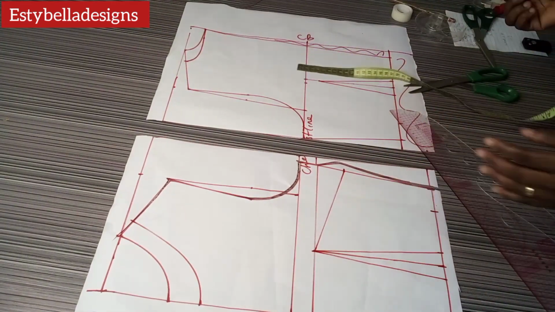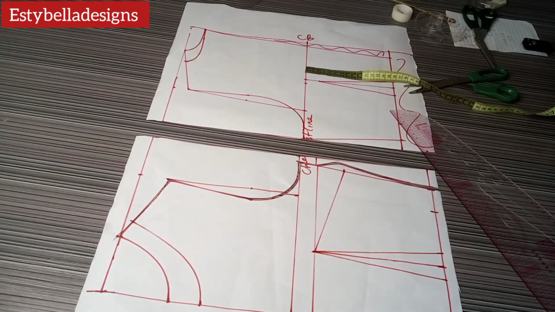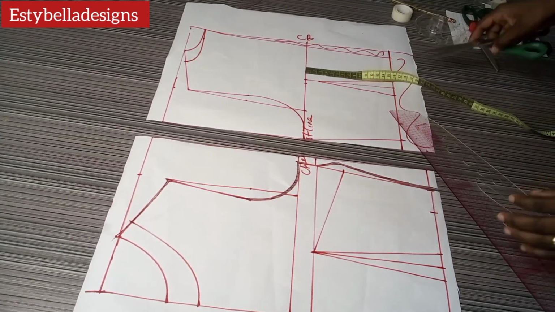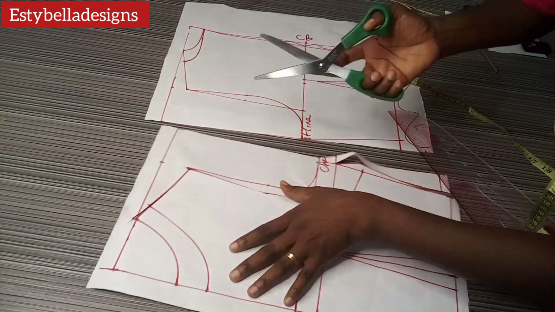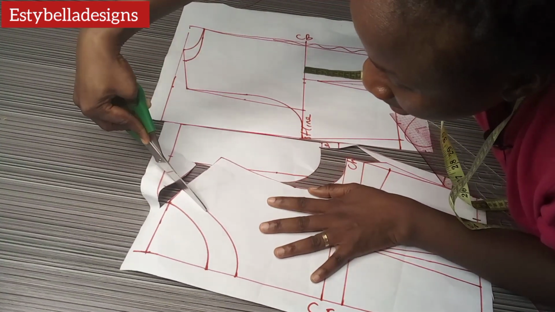So you can see we have altered the neckline of our basic bodice block. So I can cut on this new neckline. You can see me now cutting the neckline.